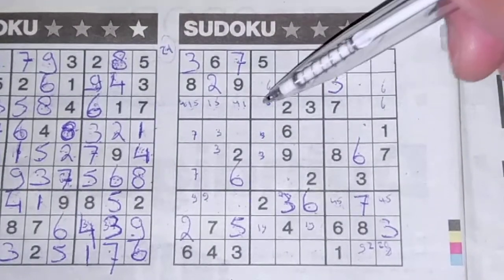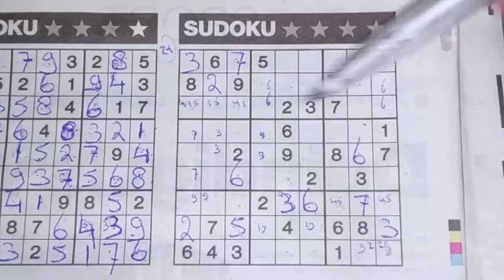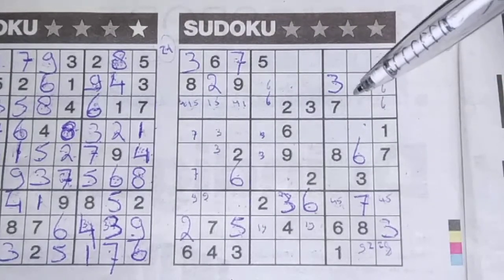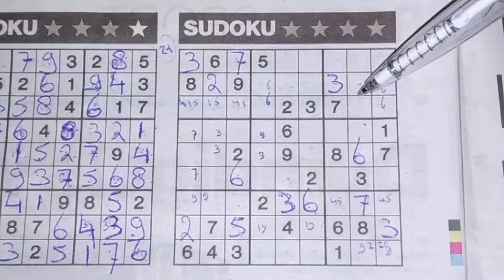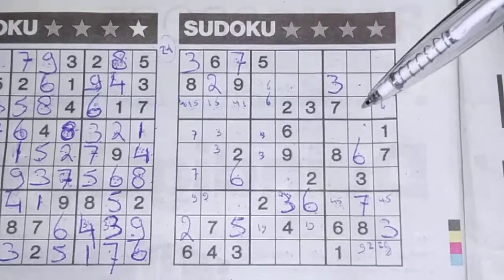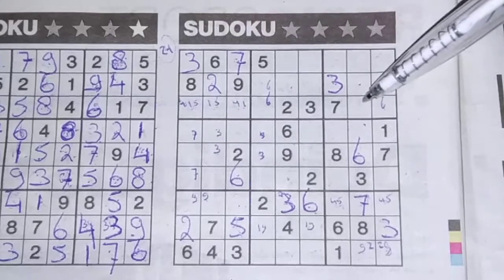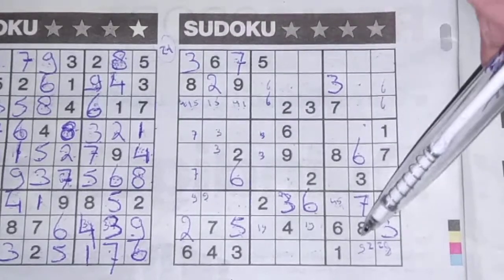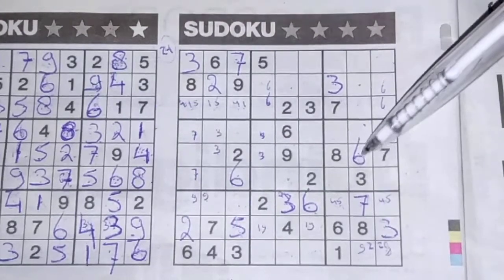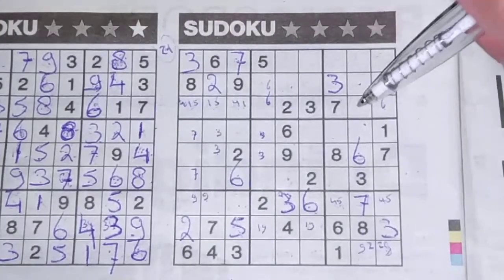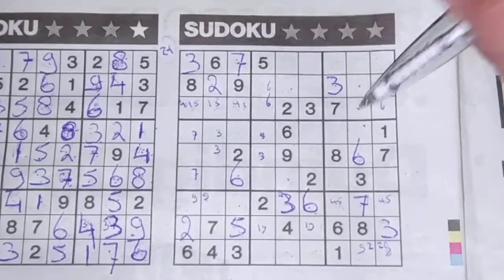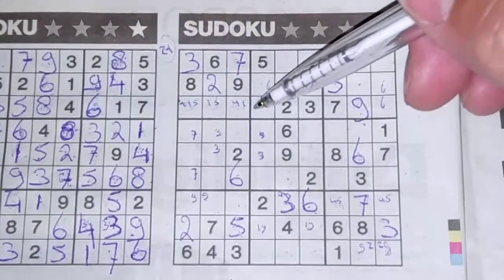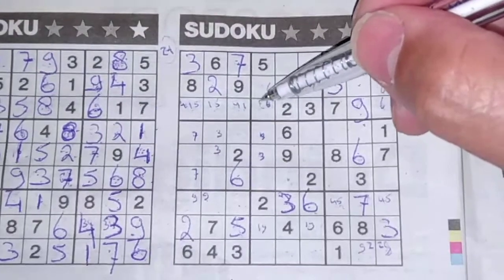The other 3 numbers are the 8, 9, and the 6. We have an 8 and a 6 here. So this should be a 9. We have here the 8 and the 6 as a pair.